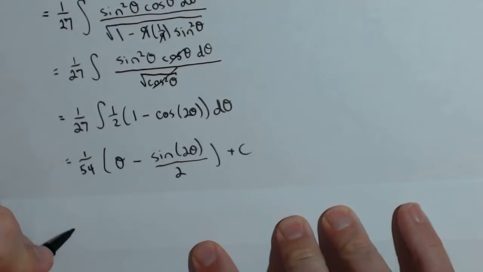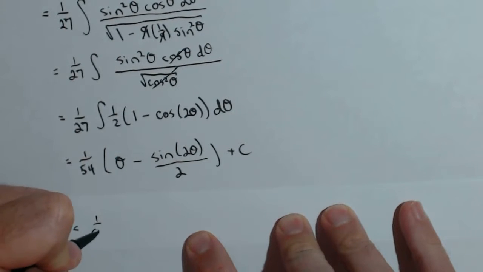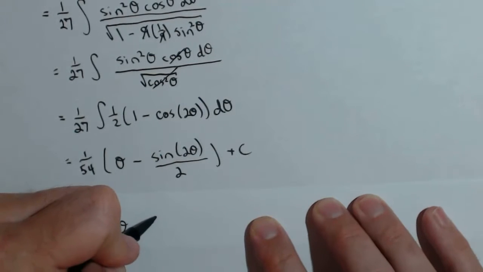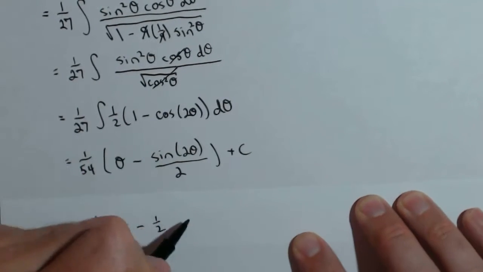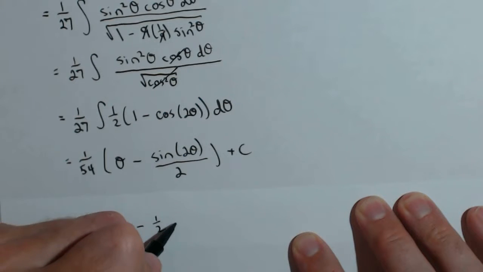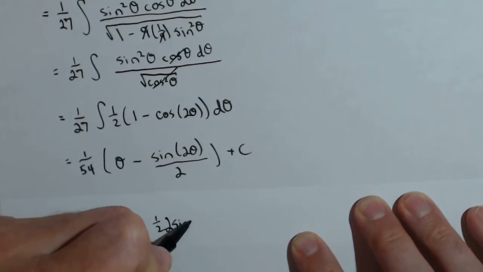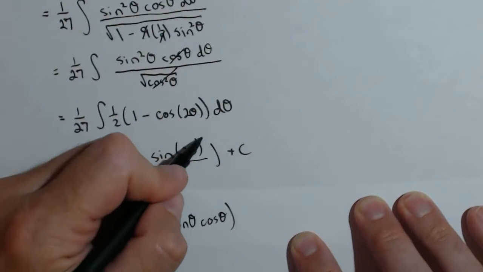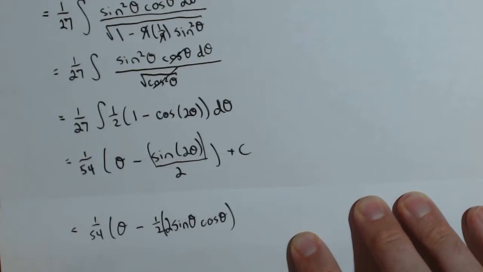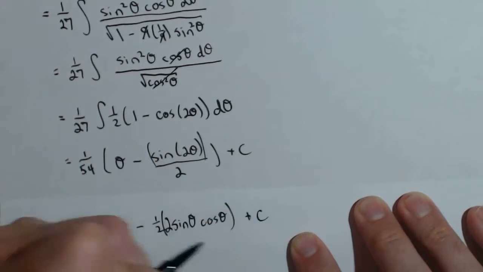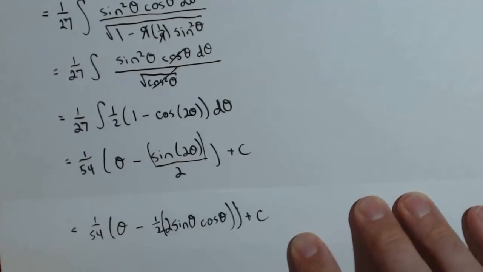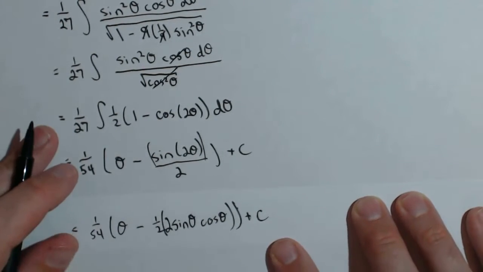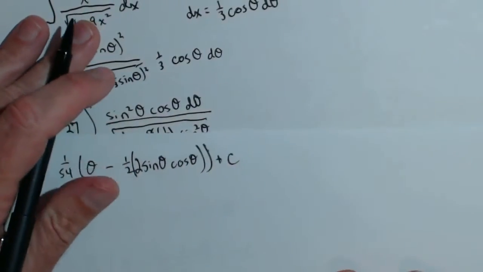So we have the 1/54th. We know that theta is eventually going to be arcsine of 3x. I'm going to put the 1/2 out front for simplicity. Sine of 2 theta, and we're going to use another trig identity. Sine of 2 theta is 2 sine theta cosine theta. Let me put that in parentheses. That is a trig identity for sine of 2 theta, plus c. I don't expect you to have all these trig identities memorized, but for the exam you'd be given a sheet of trig identities.